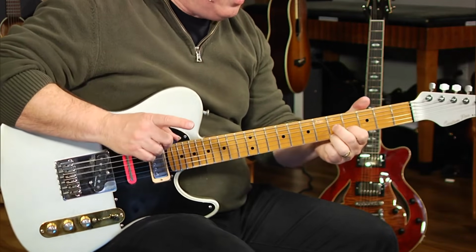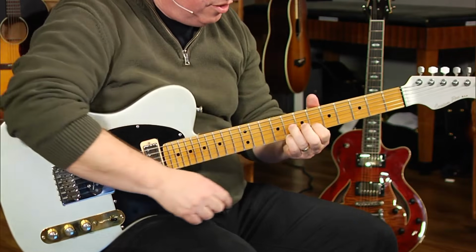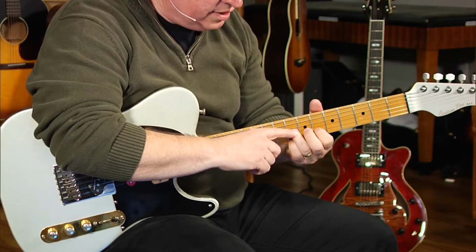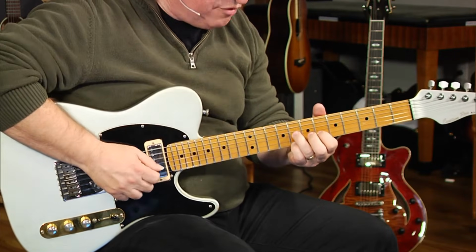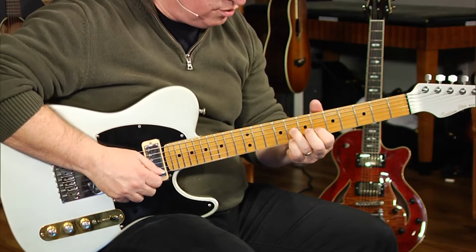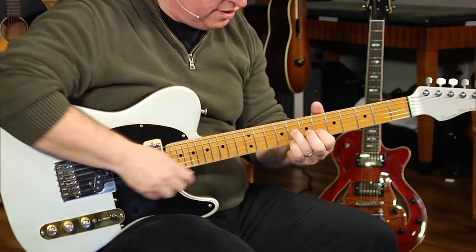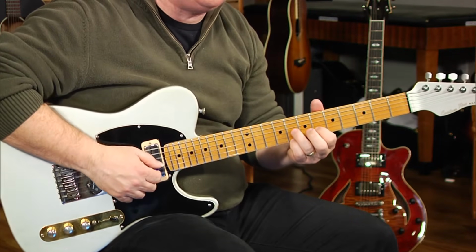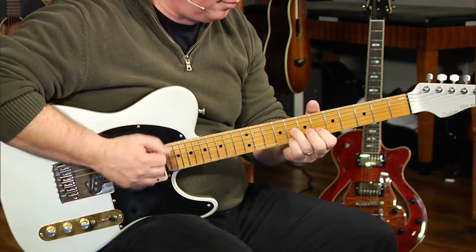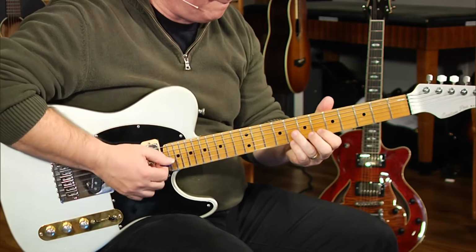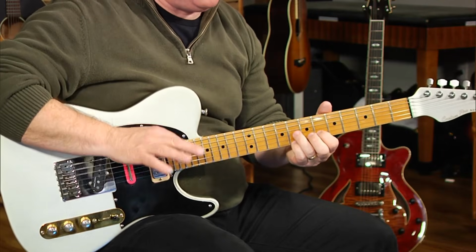The next one is this one. I've got an E flat here at the 8th fret of the 3rd string. There's my F, my root, on the 2nd string, and I've got my pinky down here playing the C on the 1st string. That's a really funky form. It works great for an F7.